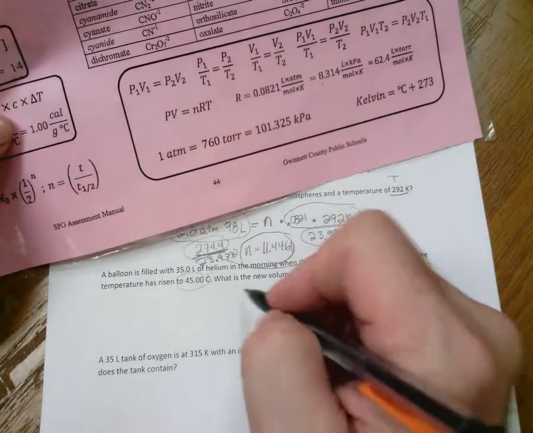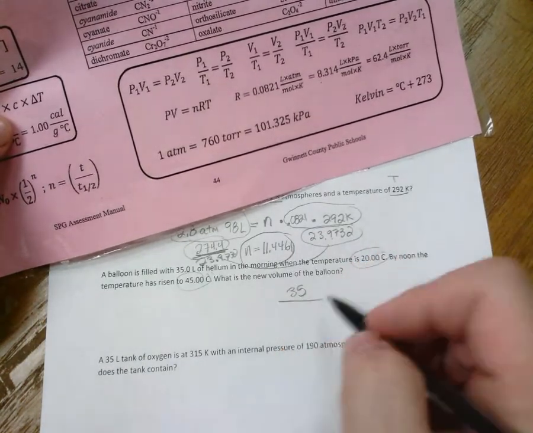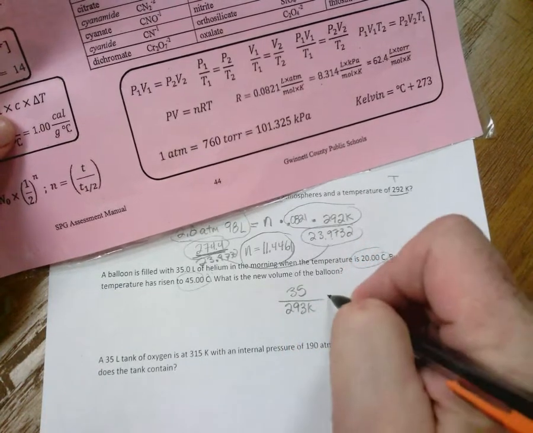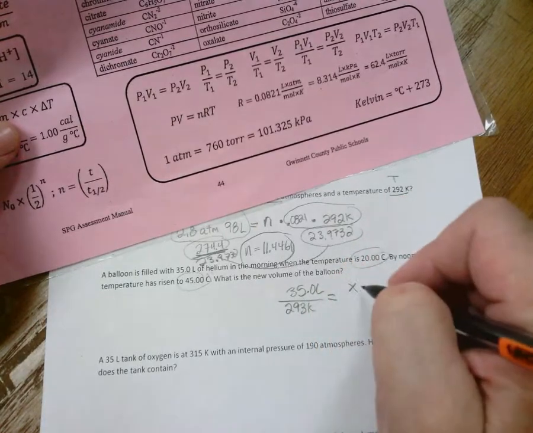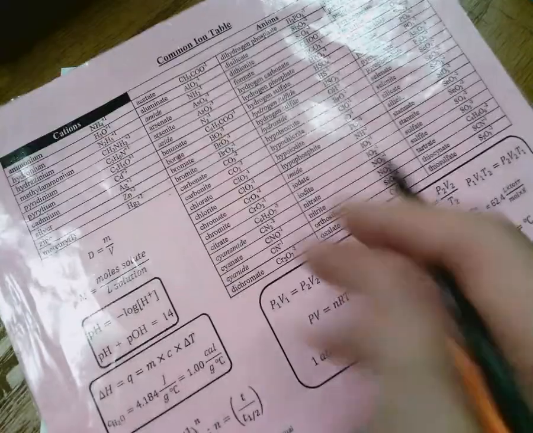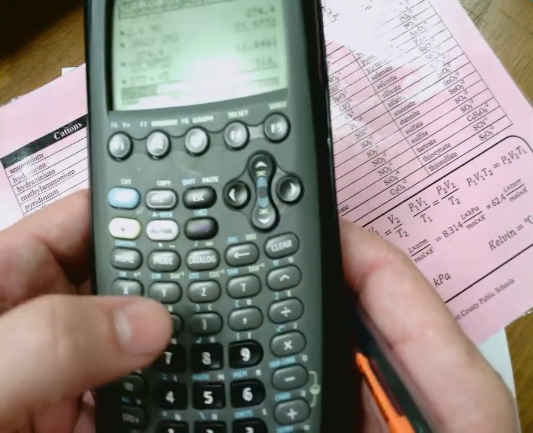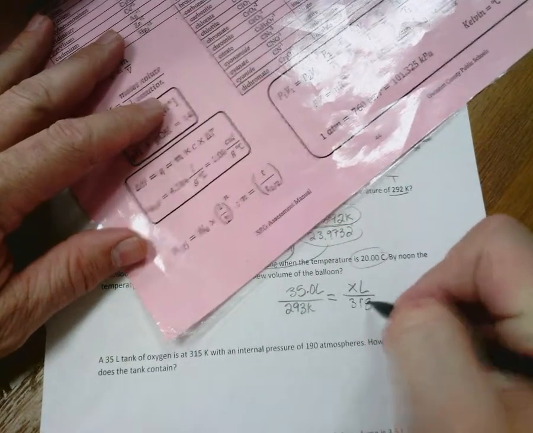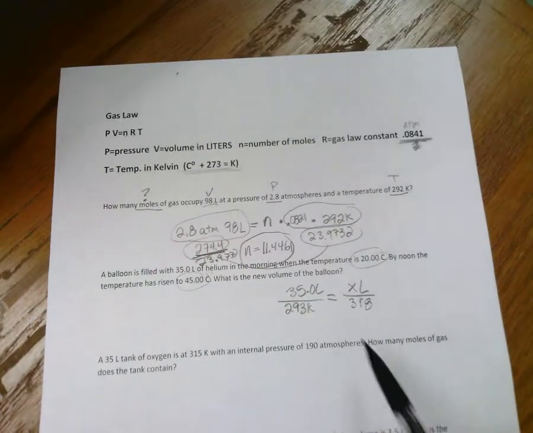And then I'm going to put 35 liters over 20 plus 273, which is 293 Kelvin, equals x liters over 273 plus 45, which is 318, and solve. You're going to solve for x liters. And that's how all of these work.